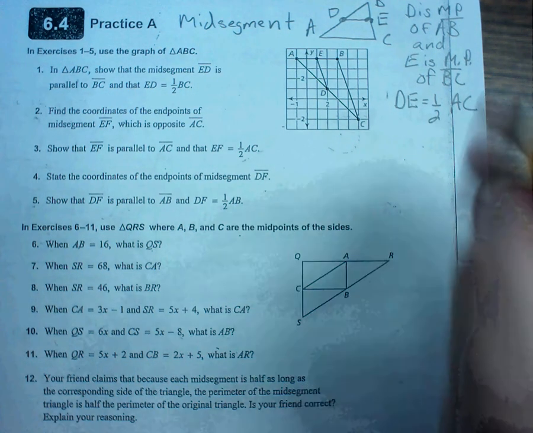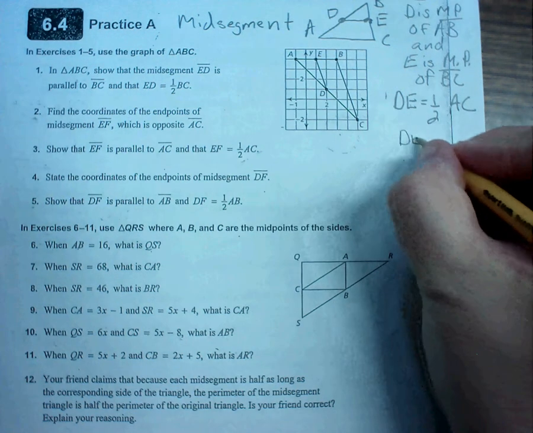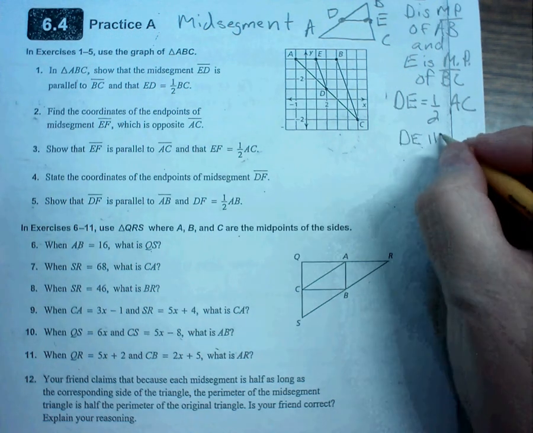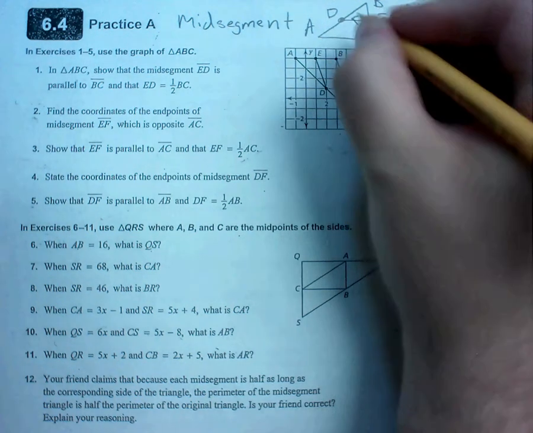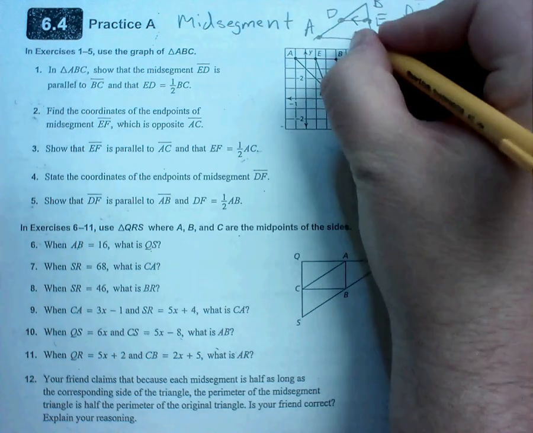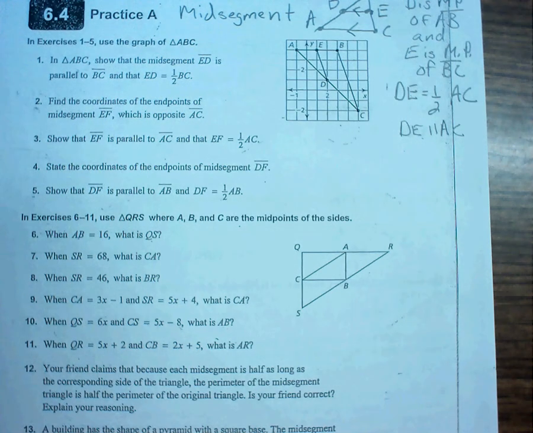Also, DE is parallel to AC. So this line segment here is parallel to this line segment here. That's it. That's the property. And it's real easy. Mid-segment, midpoint, 1/2, 1/2. That's it. That doesn't look like half? Well, I'm sketching it by hand, but it is 1/2. So let's apply that to this one.